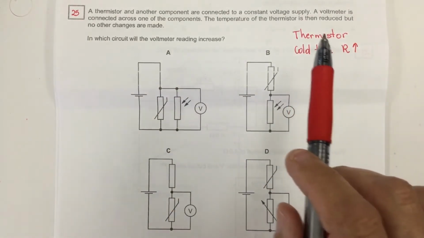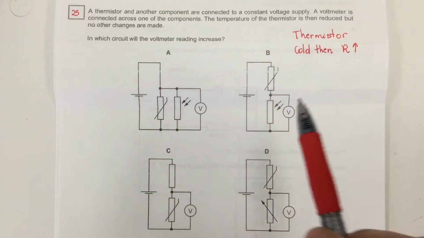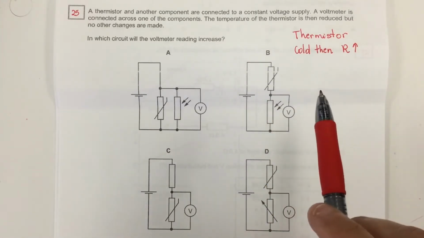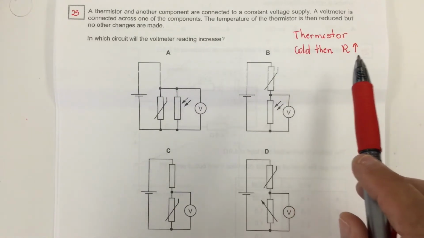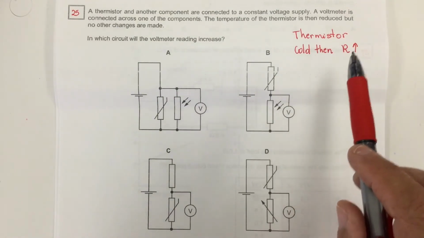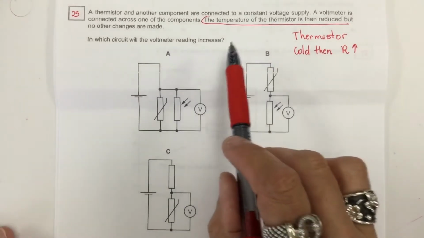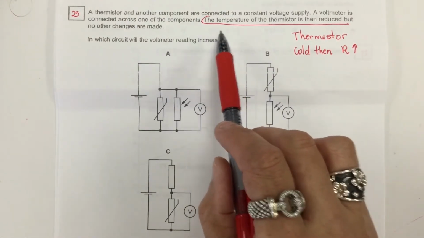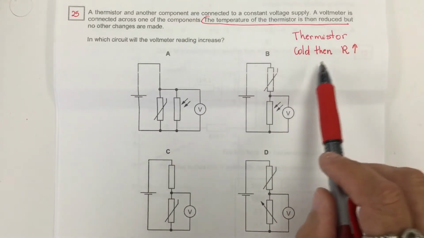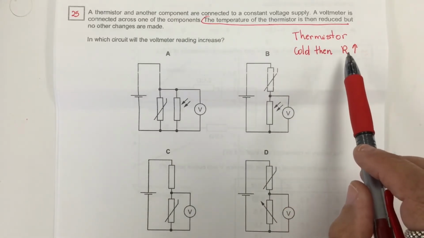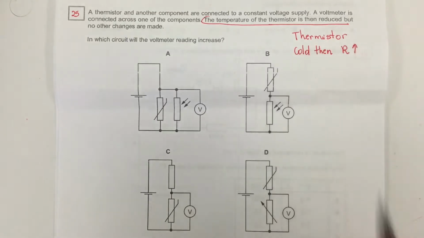Thermistors are resistors that change their value with temperature. When it's cold, the resistance of a thermistor is high. The problem states that the temperature of the thermistor is reduced, which means that its resistance increased.